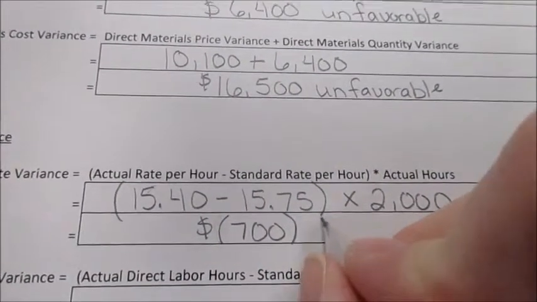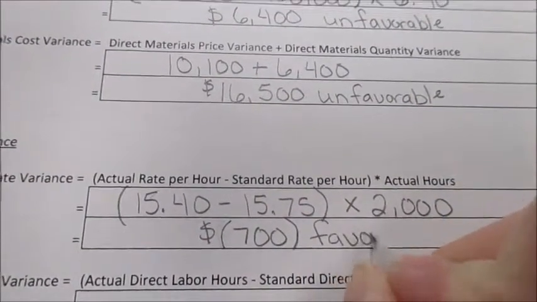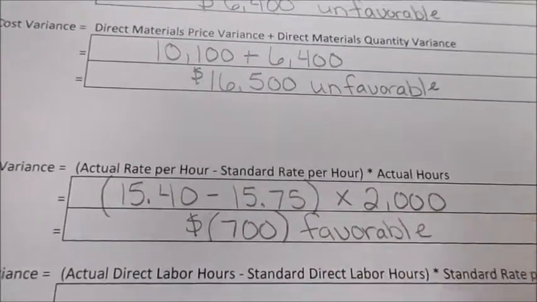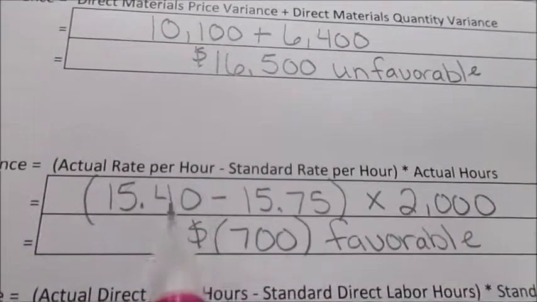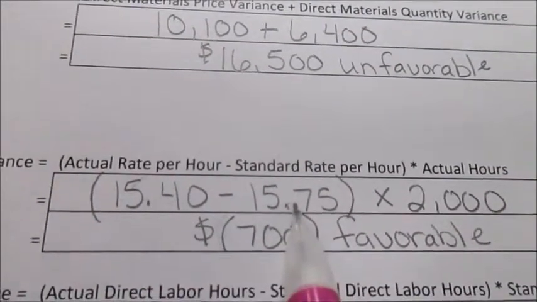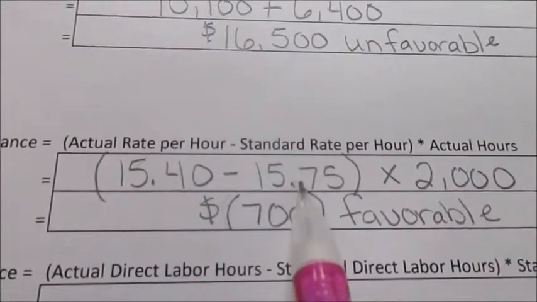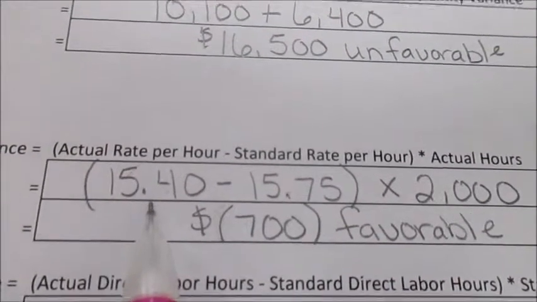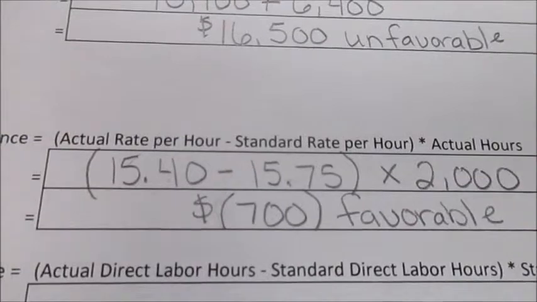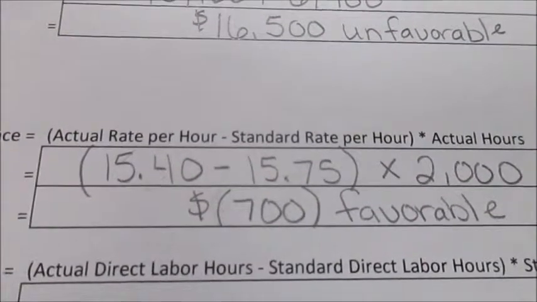This is a favorable variance. Again, how do we know the difference? It is a negative number, so that's what makes it favorable. And if we look logically, we had budgeted $15.75 per hour. We only paid them $15.40 per hour. So logically, it's favorable because we paid them less. Favorable for us as a business, I should say.